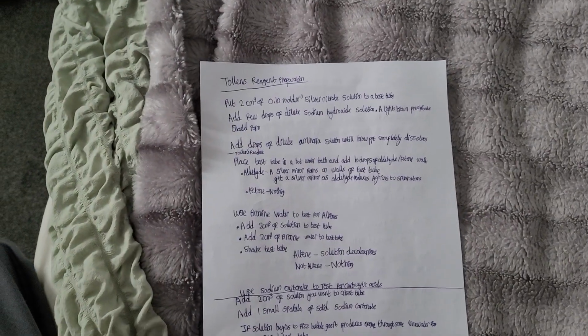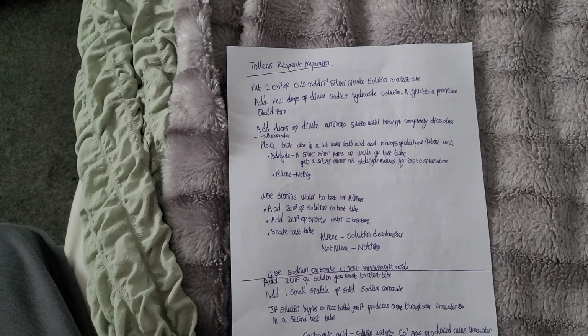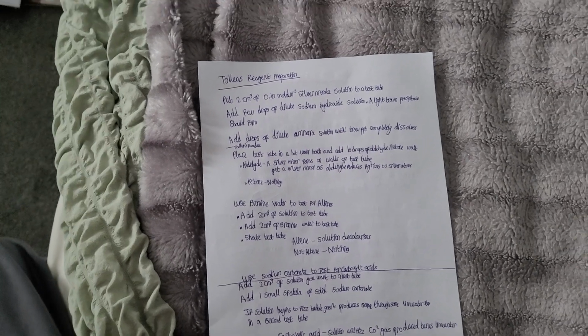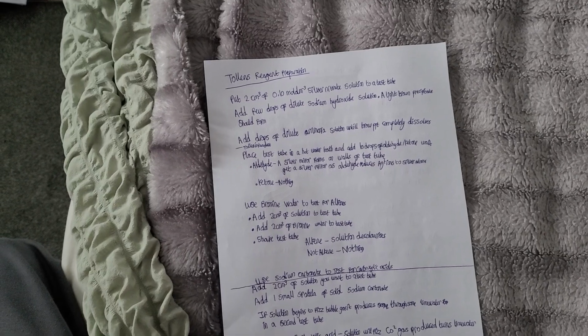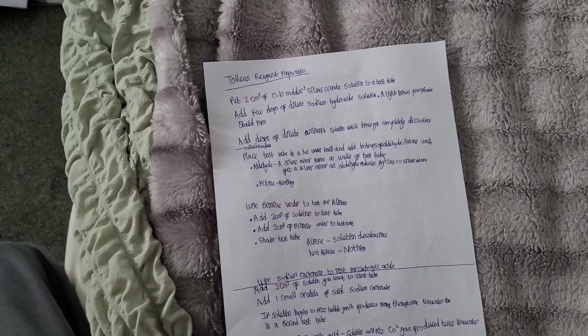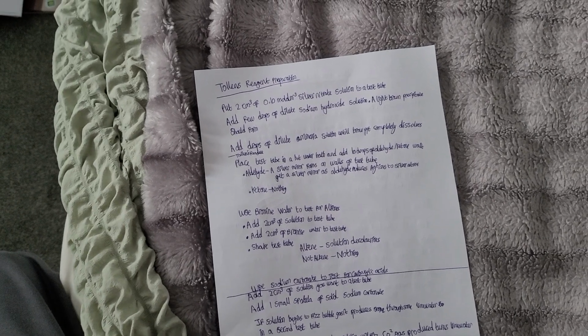Tollens reagent preparation, and how to use it to identify whether a compound is an aldehyde or a ketone. First, put 2 cm³ of 0.10 mol dm⁻³ silver nitrate solution into a test tube. Add a few drops of dilute sodium hydroxide solution. A light brown precipitate should form.